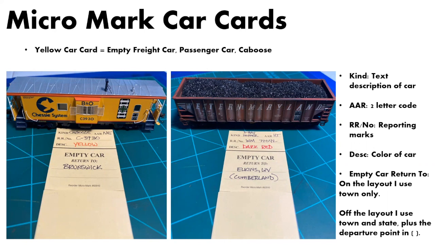You make the car card on the yellow tablet for everything that is not a locomotive. As you can see how I filled them out here, we'll focus on the Western Maryland hopper on the right. What type of car it is, I put under kind, just normal text. It's a 3-bay hopper. Now, the AAR, the American Association of Railroads, has a letter designation. A 3-bay hopper is HT. That's going to be important in a minute.